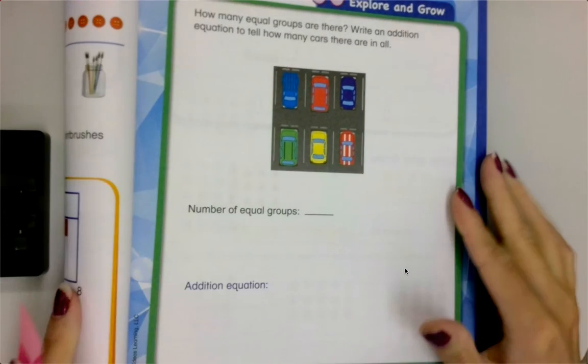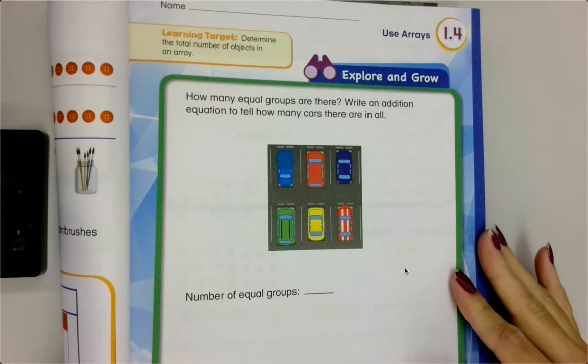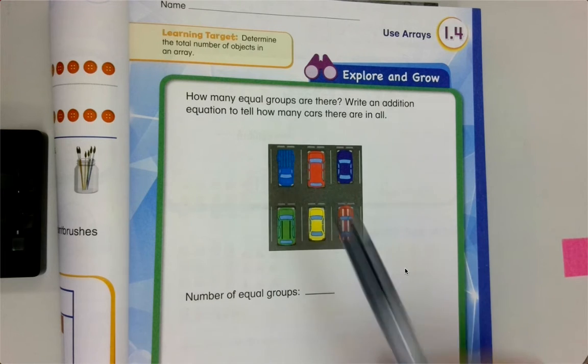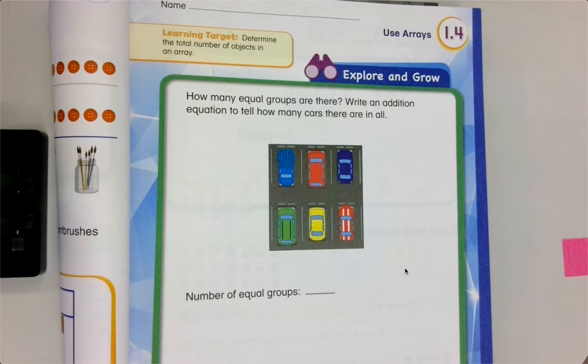All right, second grade. We're going to go over 1.4 using arrays, okay? The learning target is determine the total number of objects in an array. So how many equal groups are there? Write an addition equation to tell how many cars there are in all.